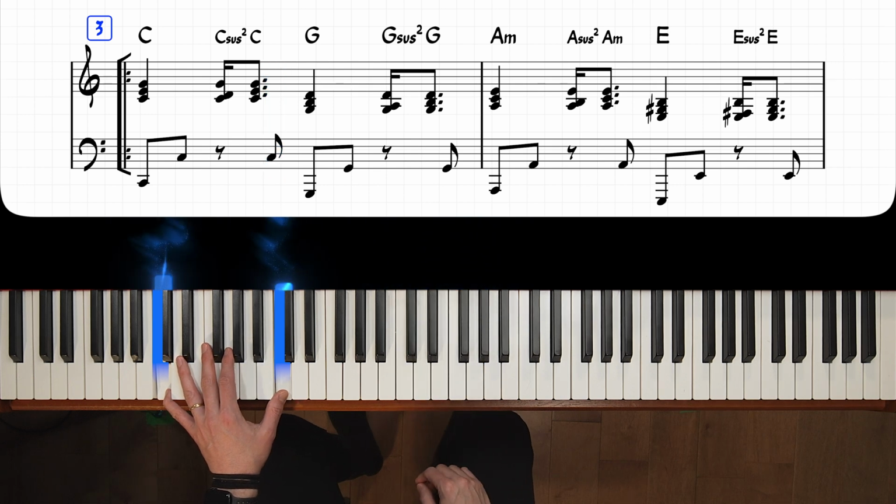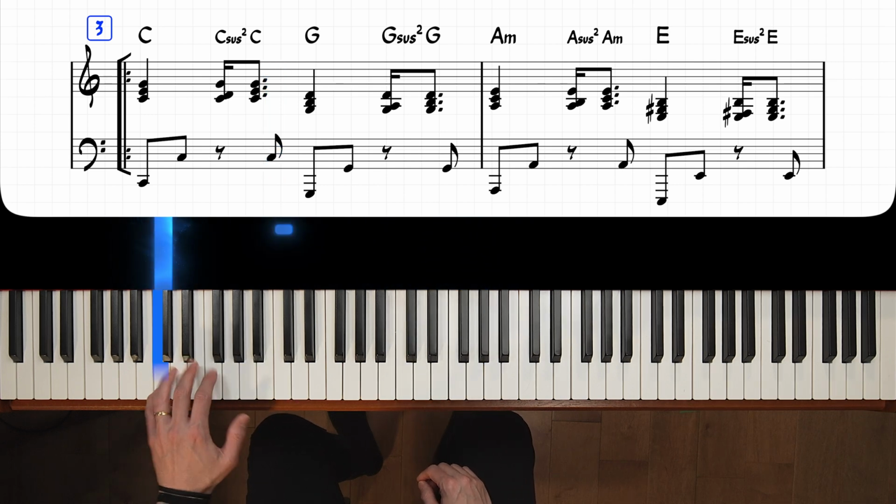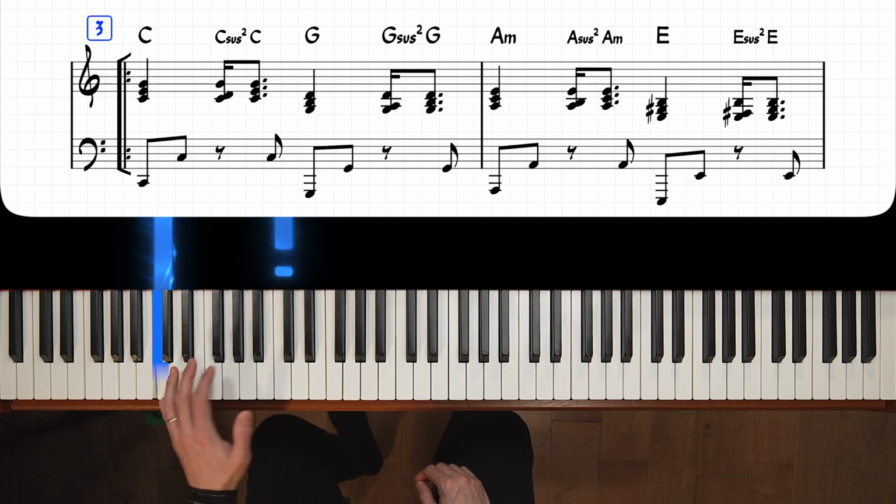One tip over here is to hold the bottom note and play like this. Actually, this tip works so well for all patterns. It doesn't matter if it's 1, 2, or this one. So let's move to the next chord.